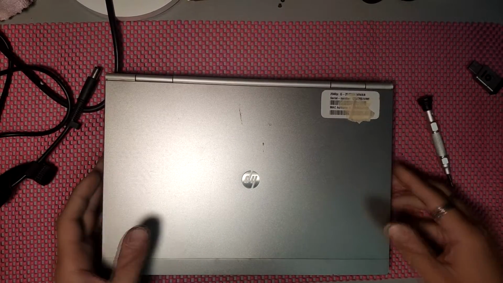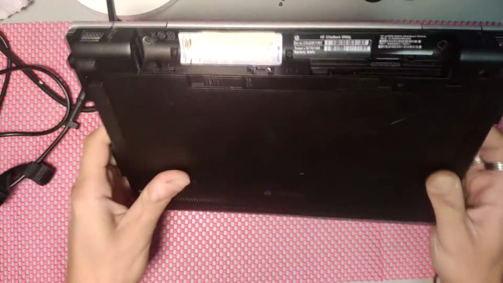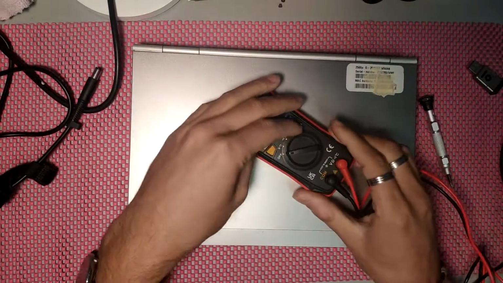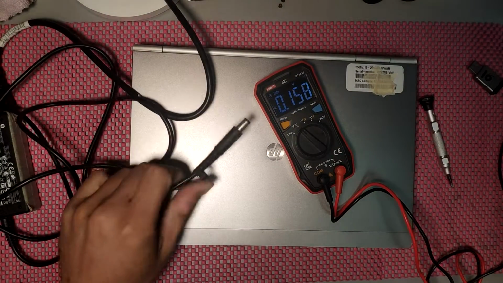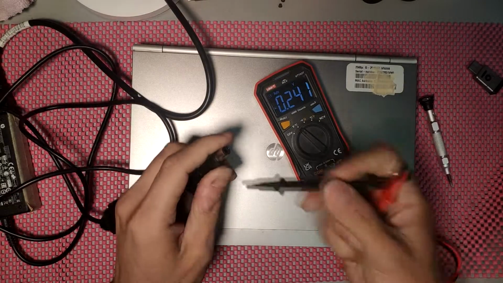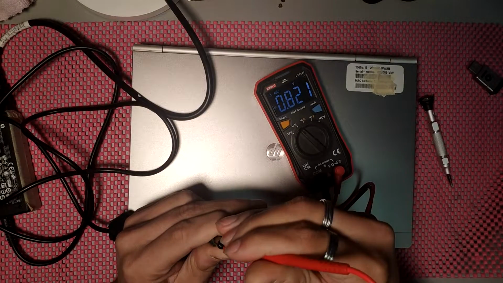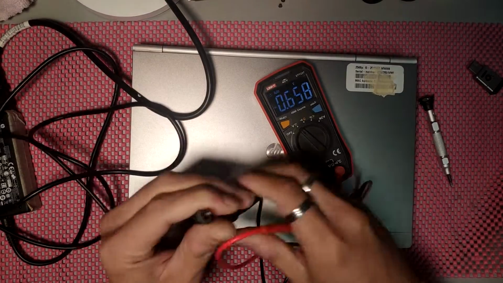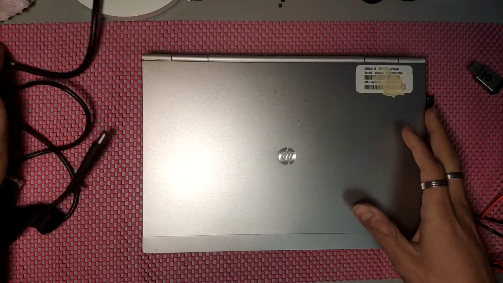Today we have one Hewlett Packard 2560p with an i5 processor, and the customer sent it because it's turning on and nothing on screen. So let's check the charger with our multimeter in volts. Let's check if it's good, and it's 19. It's good. So let's check the laptop now, what the customer said.